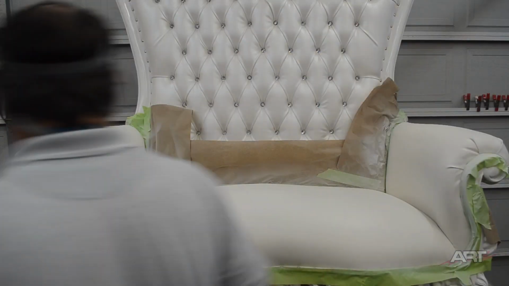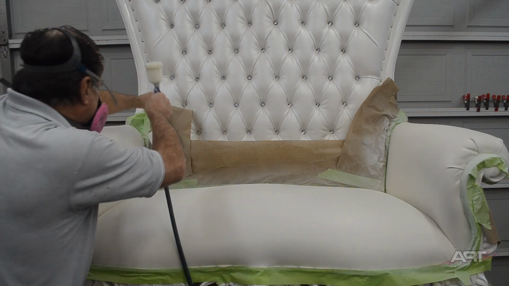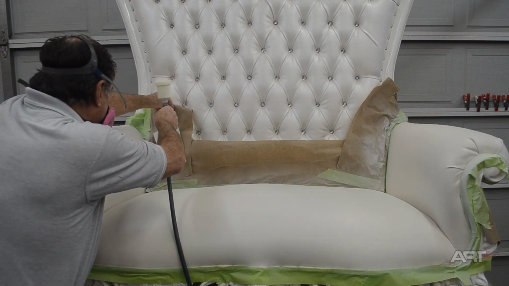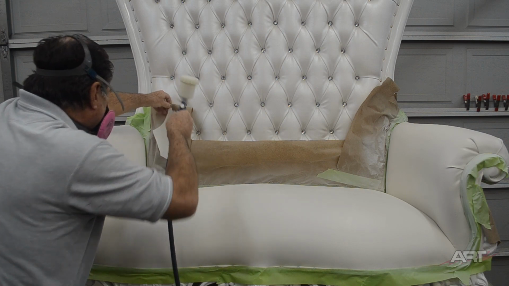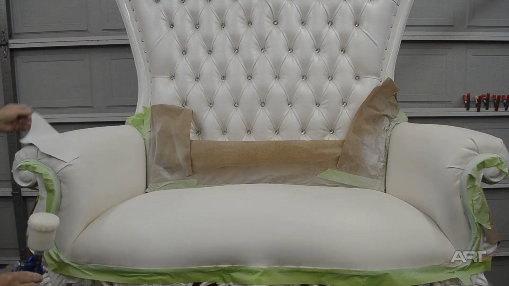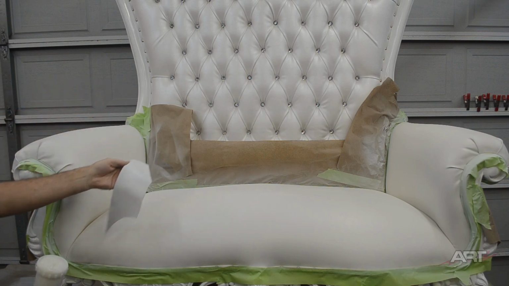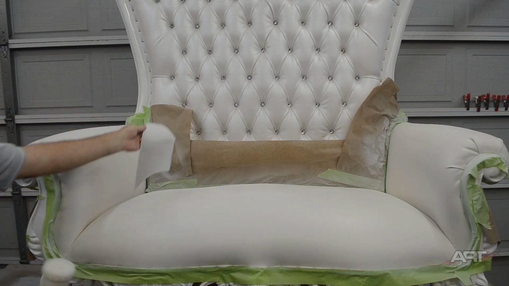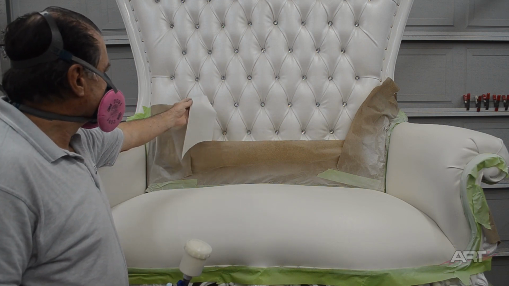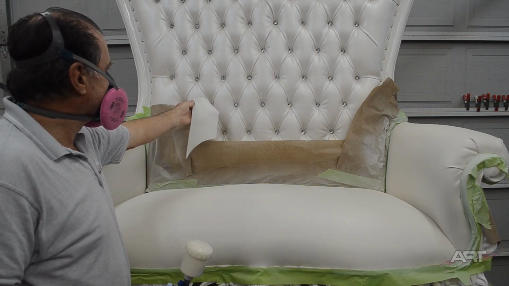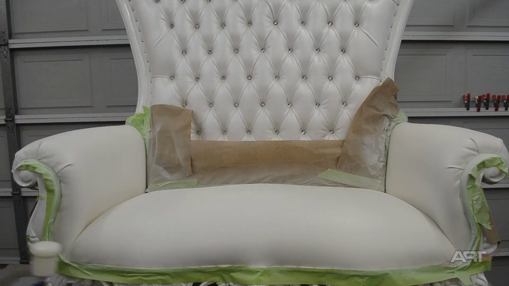White pearl. And of course, this is our white pearl test on our sample piece. The mock-up looks pretty good, so let's go.